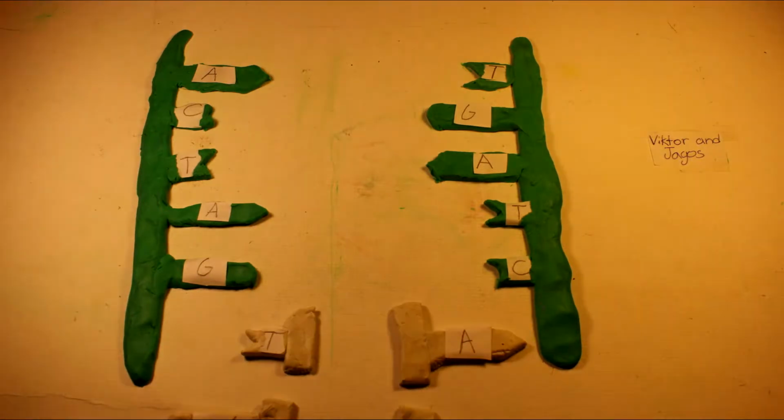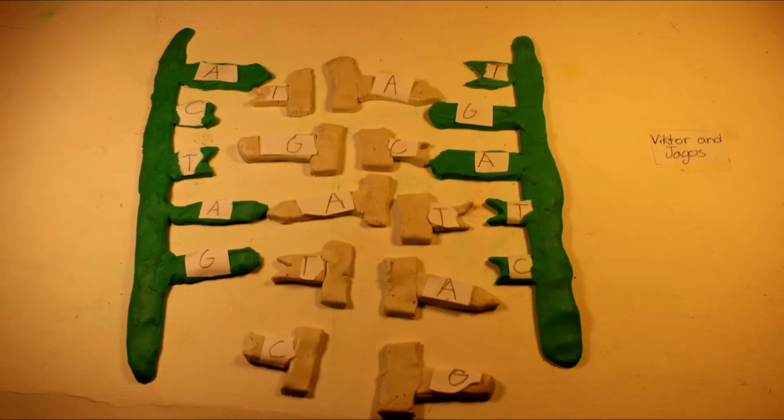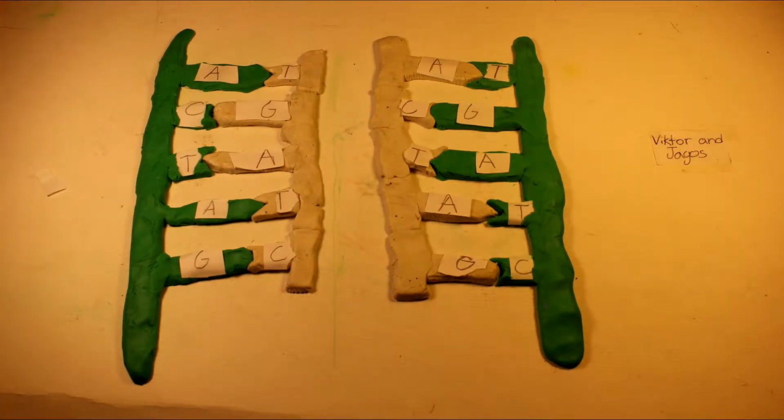Each parental strand now serves as a template that determines the order of nucleotides along with a new complementary strand. The nucleotides are connected to form the sugar phosphate backbones of the new strands. Each daughter molecule consists of one parental strand and one new strand.